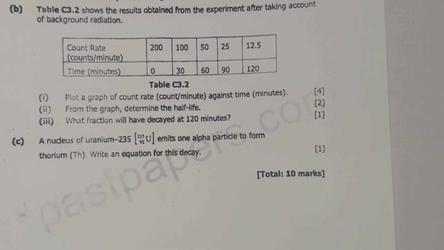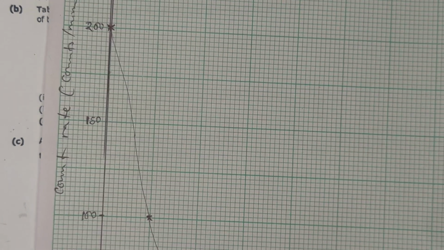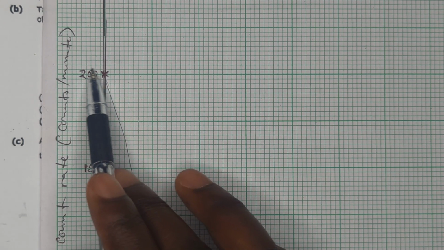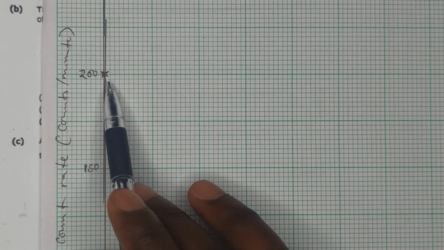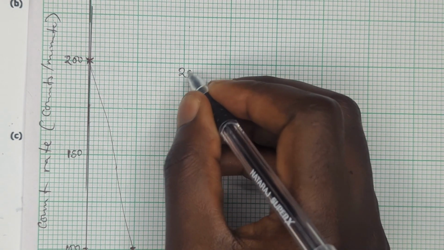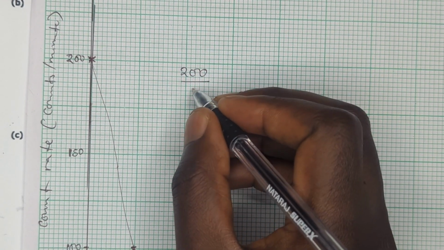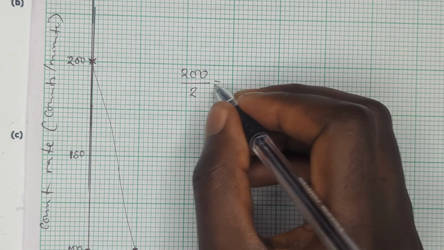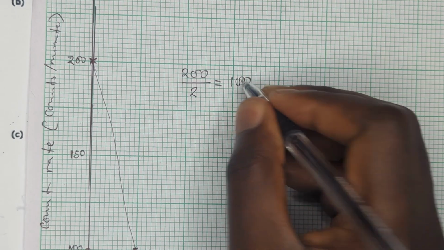So to determine the half-life, if we check here, the highest frequency we have, that is 200. So half of this 200, we are going to divide it by 2. So 2 into 200, it will give us 100.